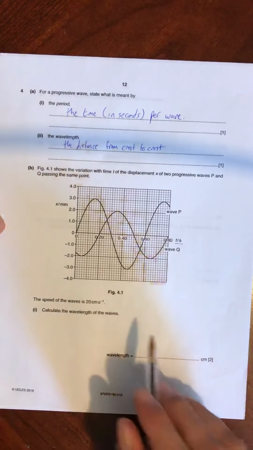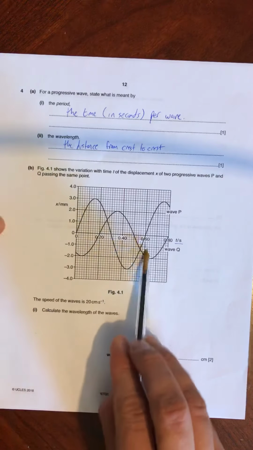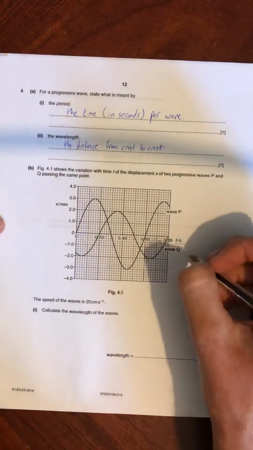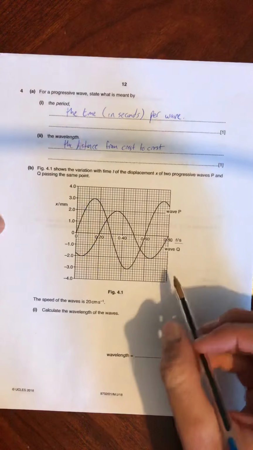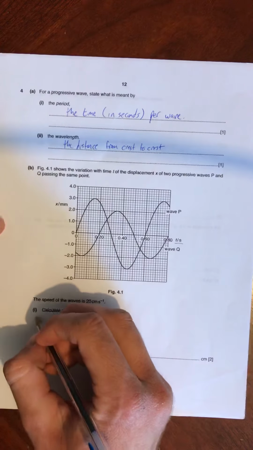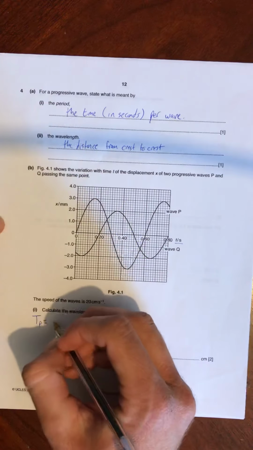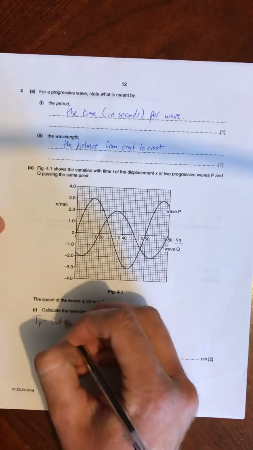The first thing that I would do is look and see that the wave period looks to be 0.6 seconds, and so we can say here, if we're looking at, for example, wave P, it pretty evenly crosses there, and so the period of wave P is equal to 0.6 seconds.